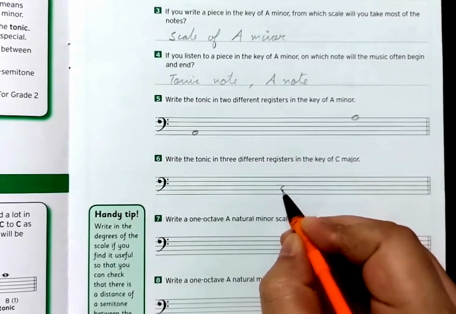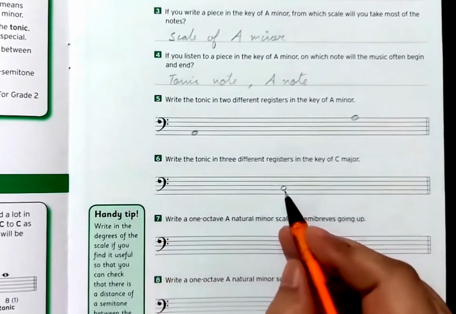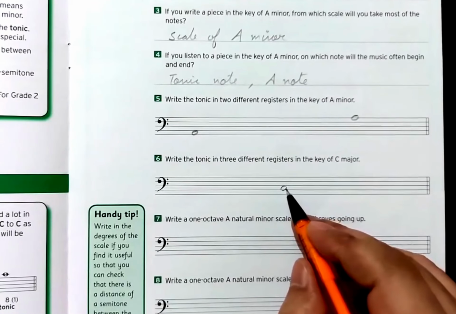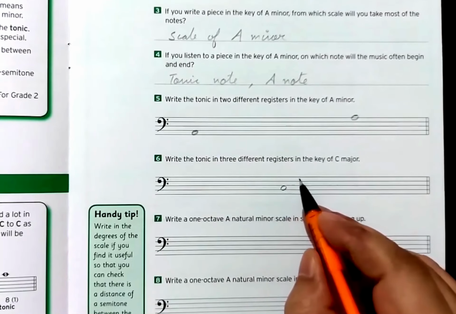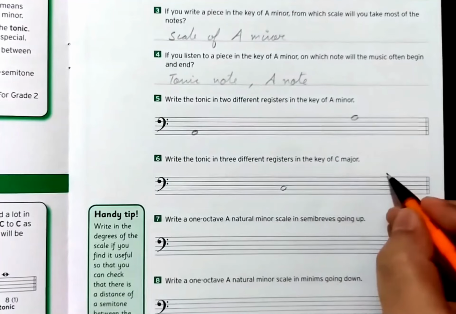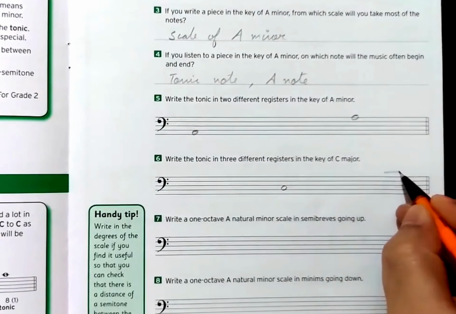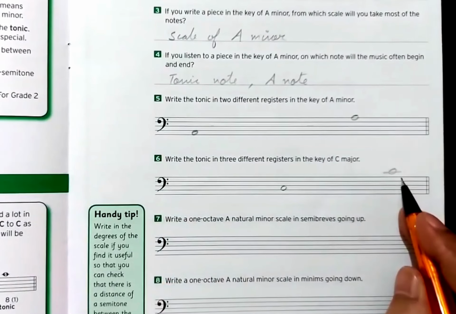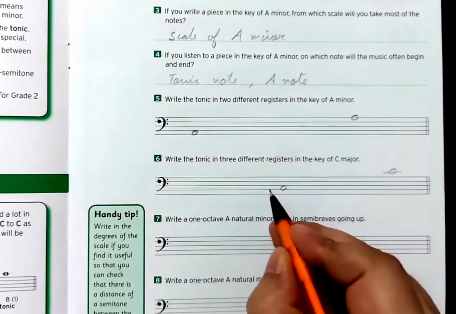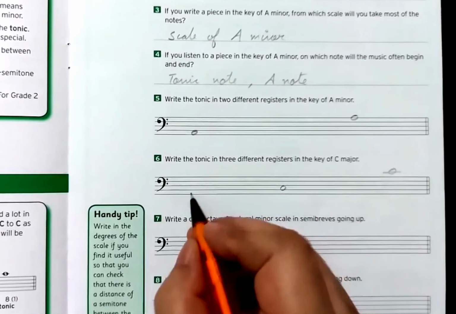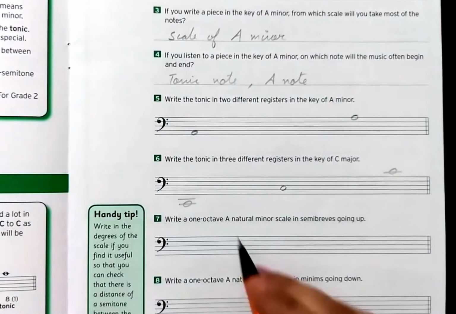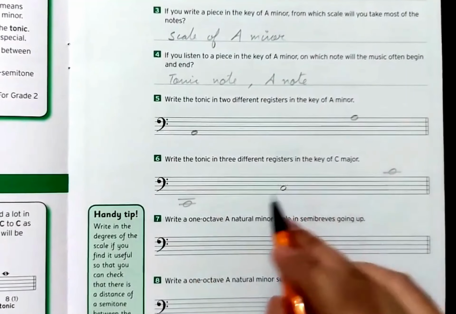So let's start from the second space in bass clef, that is our C. This is our one register. Let's move up one octave: 1, 2, 3, 4, 5, 6, 7 and 8. This is middle C, because it's a bass clef. Yeah, we got the second one. Now the third one: 1, 2, 3, 4, 5, one ledger line, 6, 7 and another ledger line, and then we make one C here. So now we got our three C's.